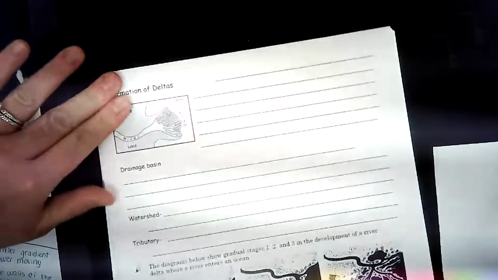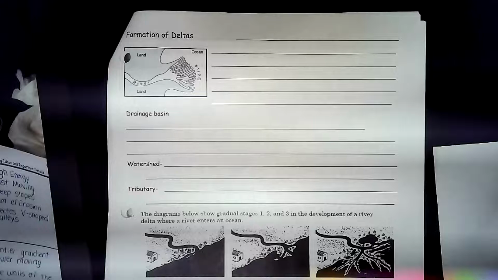There's just a little bit of notes. We're going to start with a delta. Have you heard that word? Maybe in a different class. It doesn't even have to be earth science. Do you remember what class you heard it in? Could have been science, but social studies is another one where you've talked about a delta. Do you remember what delta you talked about?